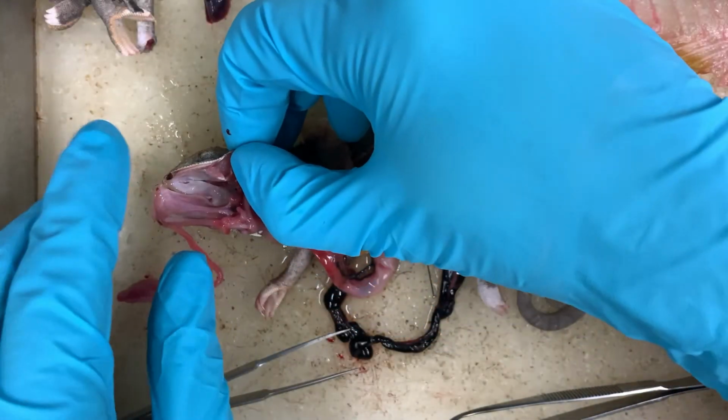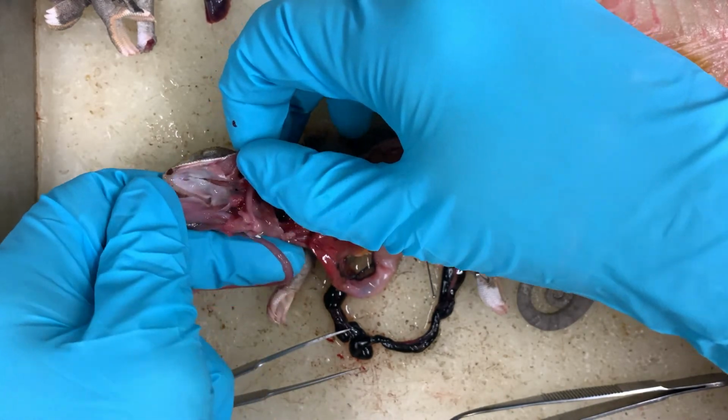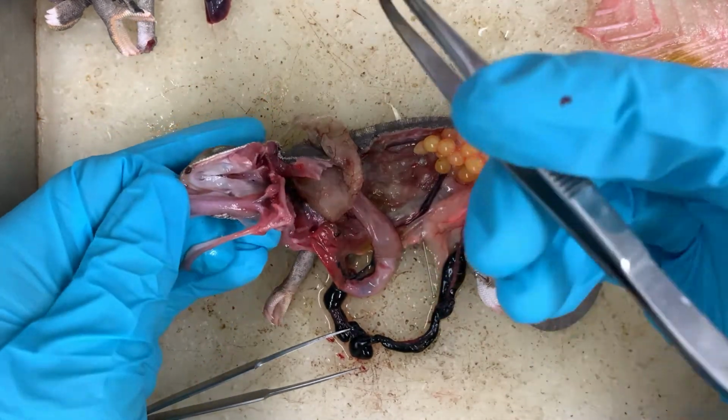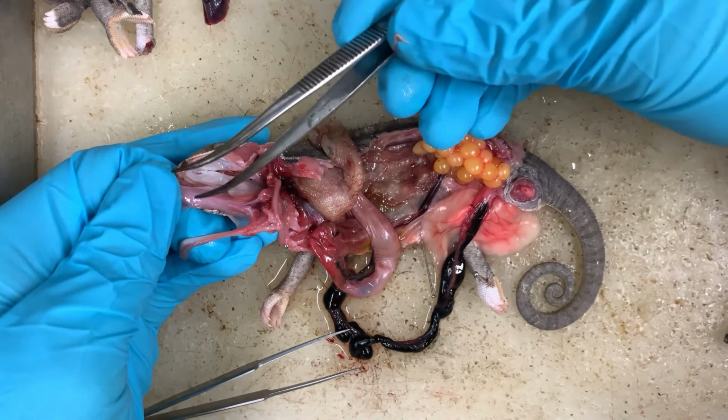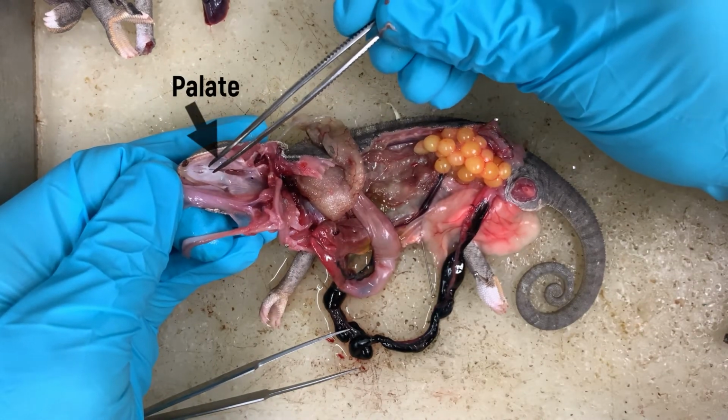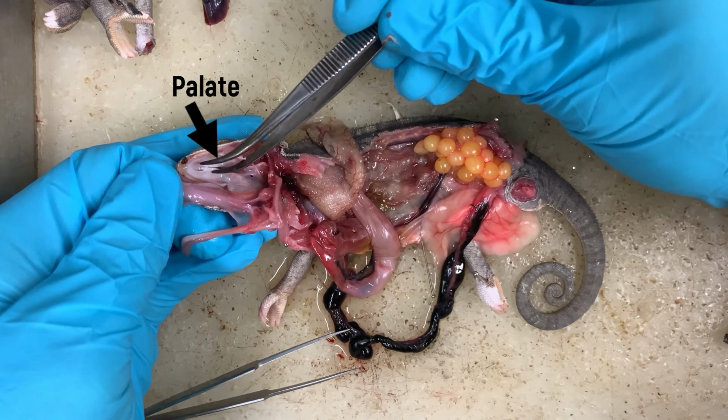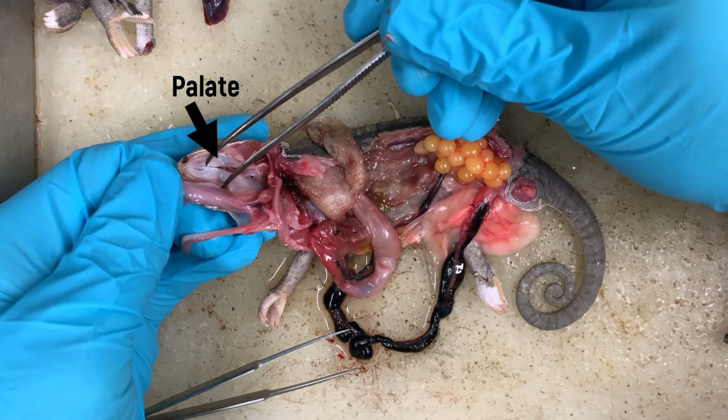With the lower jaw removed, we can also examine the palate of the chameleon. Here we can see the palatine and vomer bones, which form the roof of the mouth. The anterior slits are the openings of the vomeronasal organ, and the posterior cleft is the fleshy palate.